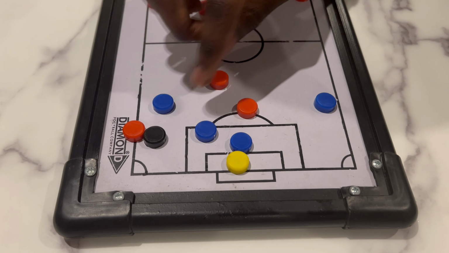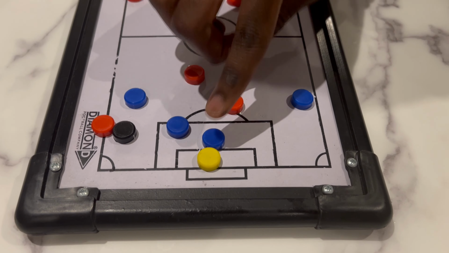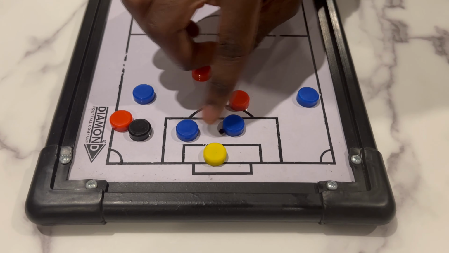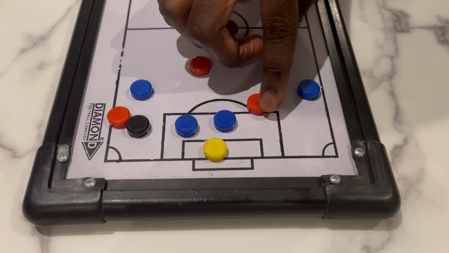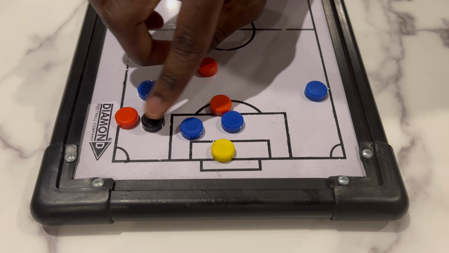So once you're inside the box, it's just about deceptive movements, and that's how you're going to get a lot of the goals. Because once it's inside the penalty box, centre backs are terrified. They don't know where you're going. So once your movements are sharp, you go in and you go out, or you can even go out again and then go front post again, and that's how you're going to get a lot of goals.